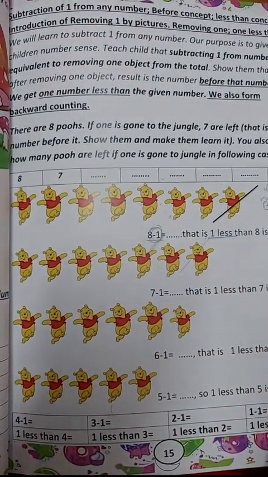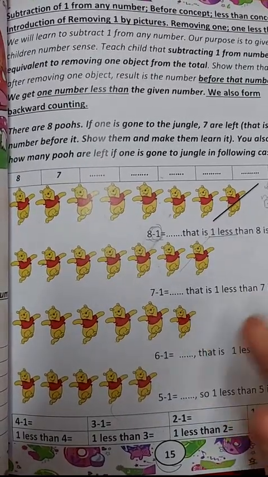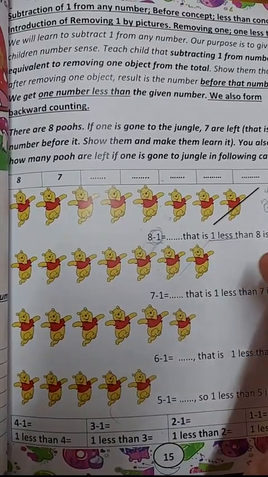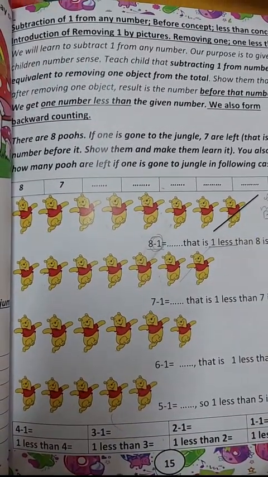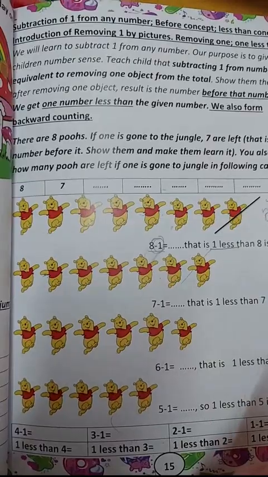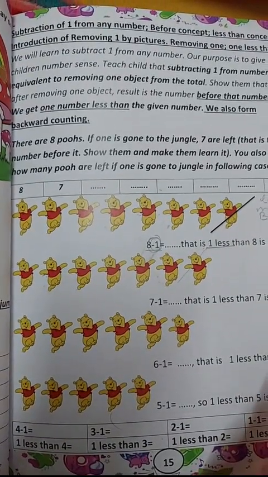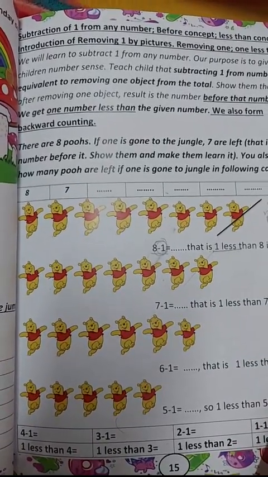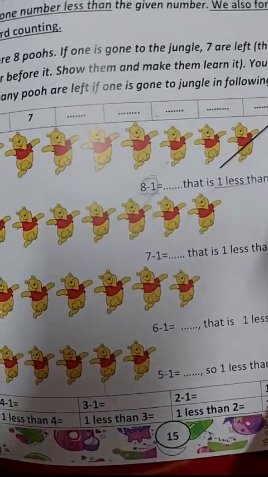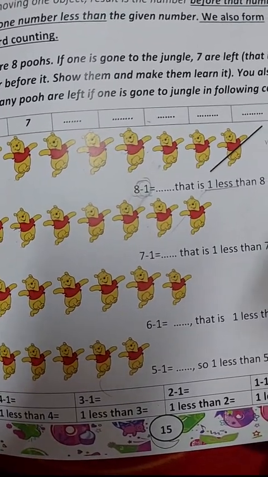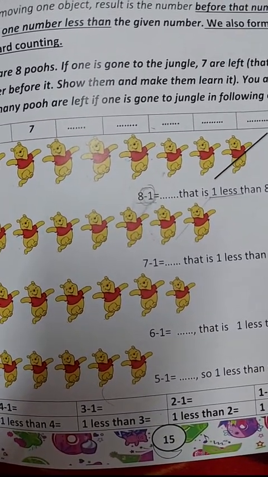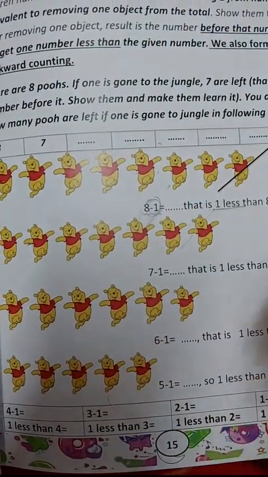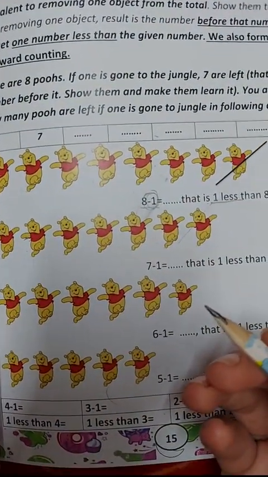When you go to bed in the night or in the evening, when you give them a nap, work on small numbers. Let them think there were 7 peacocks in a jungle, 1 peacock is gone, how many are left? They should be able to answer you mentally. 6. Give them so much practice that they are able to give you this answer mentally. So first start with pictures, less concept, minus concept.